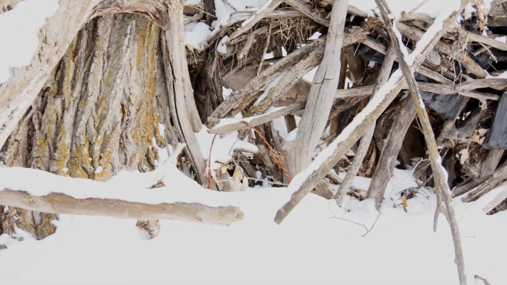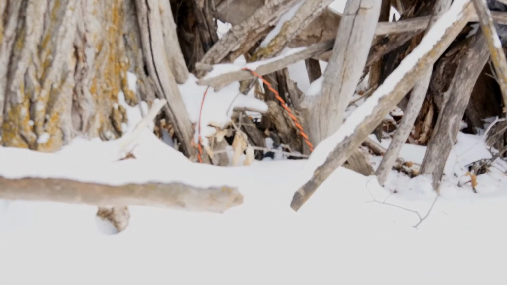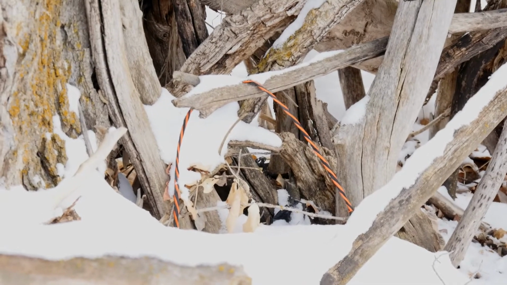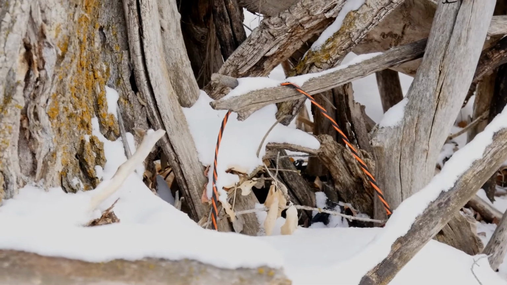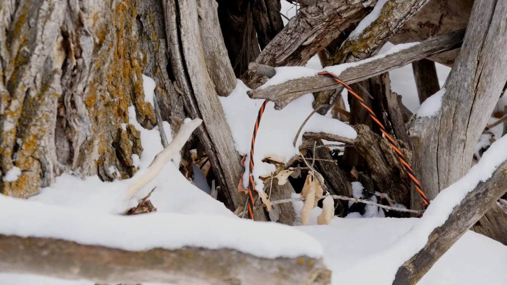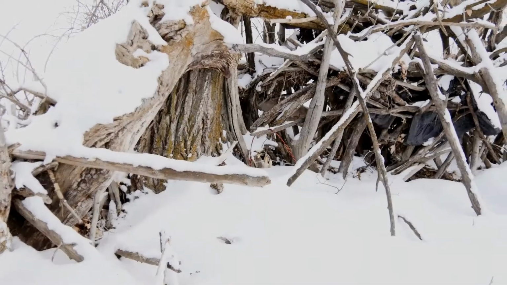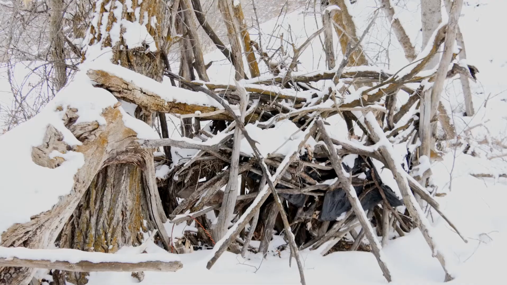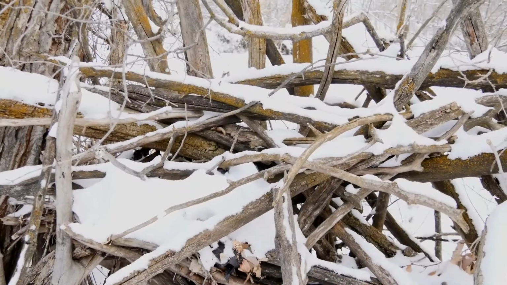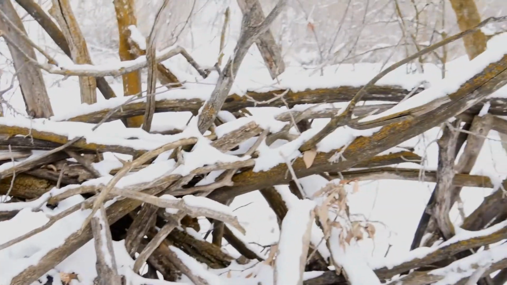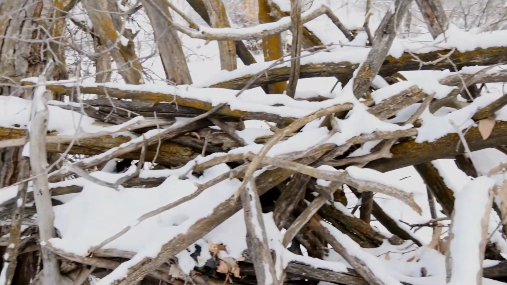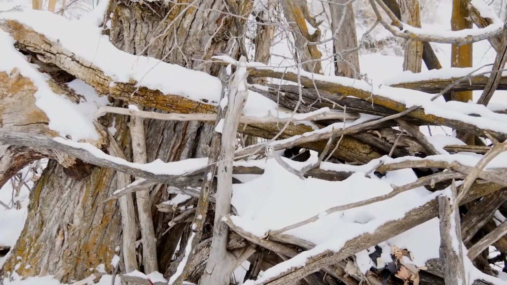There's some twine. I don't know if it's tied off or if it's just wrapped into there. Well, definite broken off branches. I don't see any that are cut or chopped. Fairly disorganized.